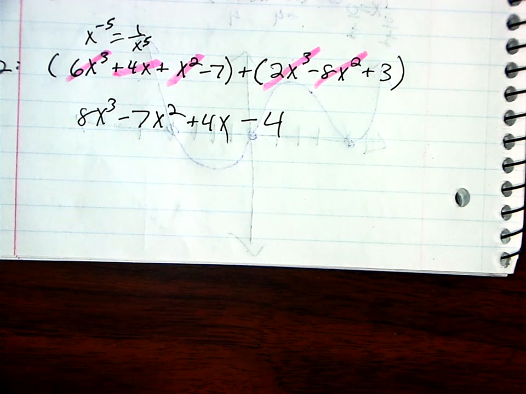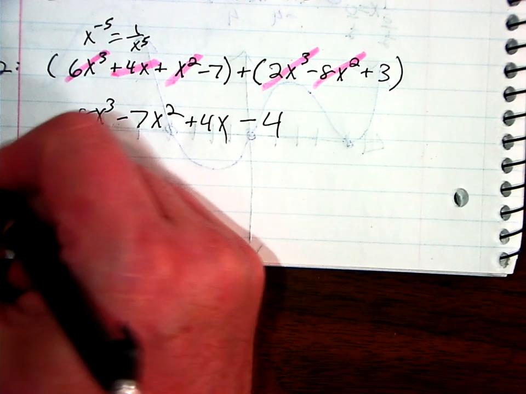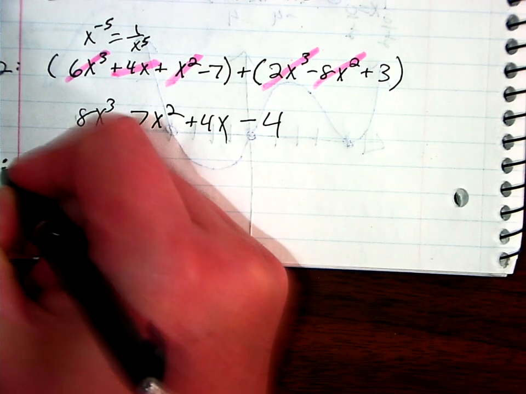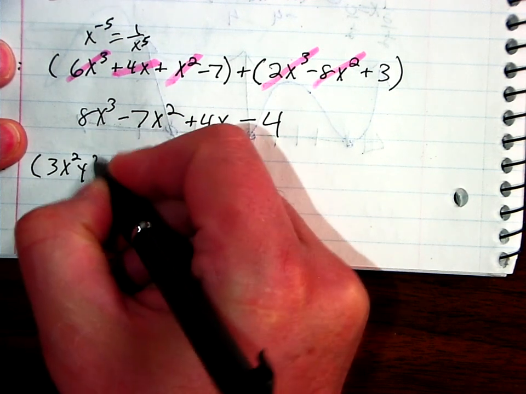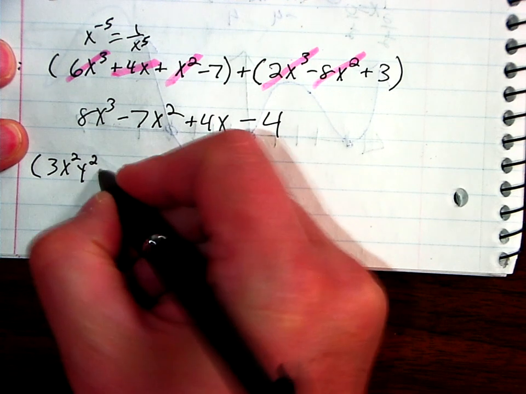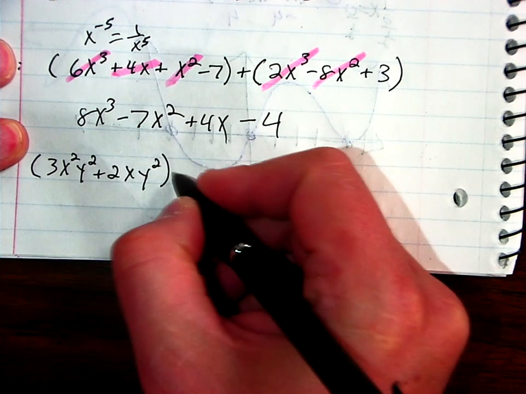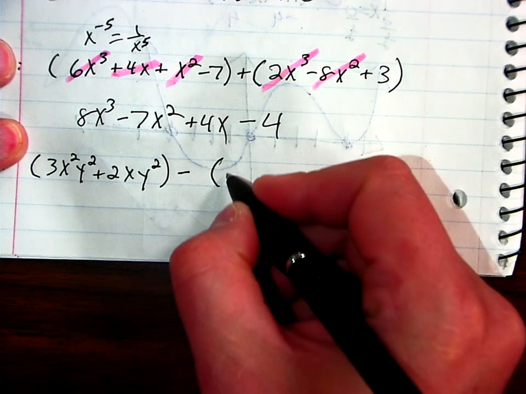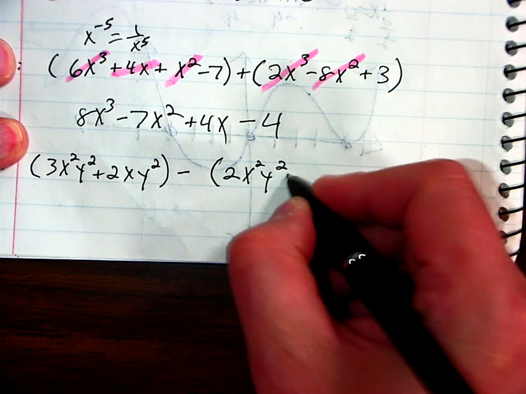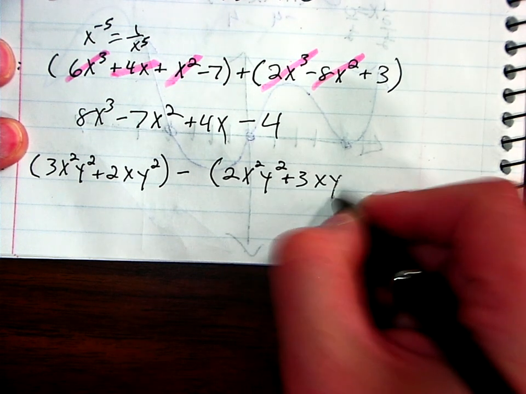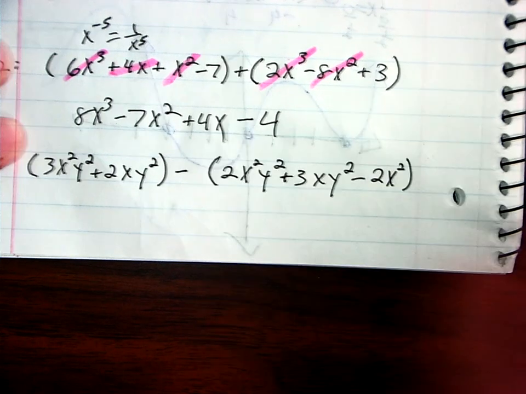All right, we're done with example 2. Let's go on to example 3. So we just added. What do you think example 3 is? Subtraction. You are correct. All right, 3x squared y squared plus 2xy squared minus 2x squared y squared plus 3xy squared minus 2x squared.